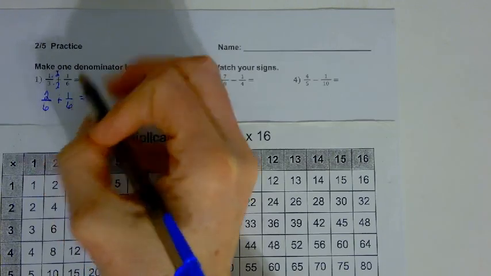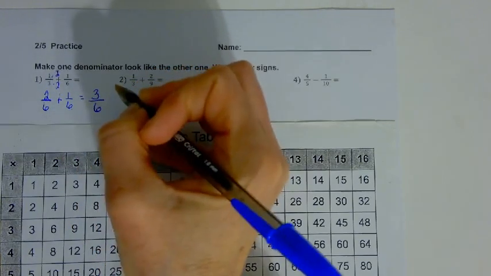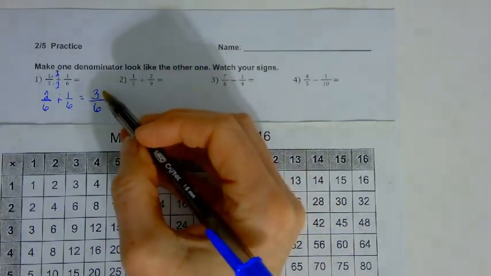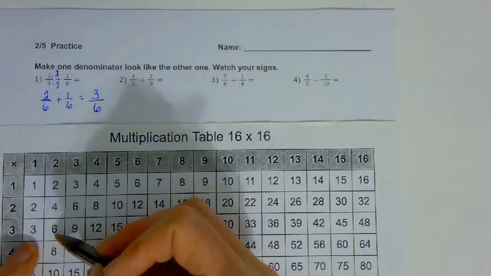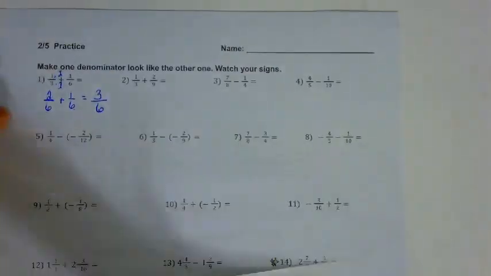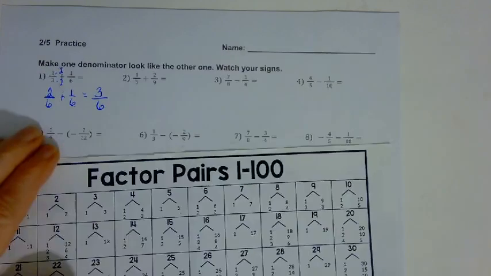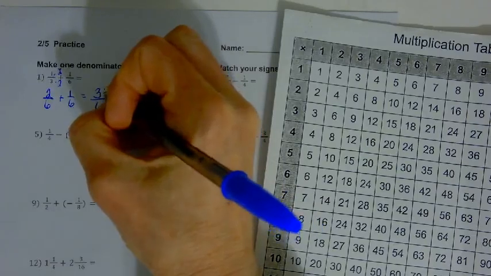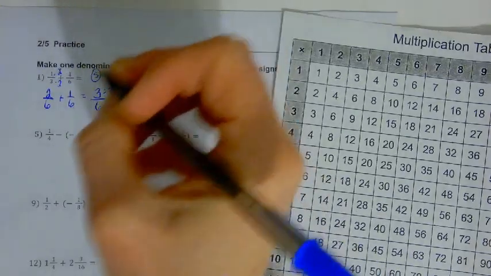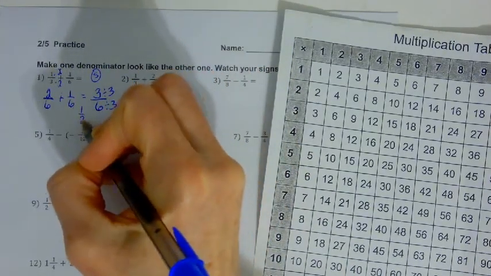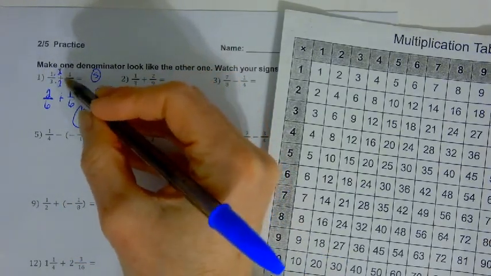Now our denominators are the same, so we keep the denominator and we add the numerators. 2 plus 1 is 3. Now this is not simplified. 3 and 6 have a common factor of 3. Or if you want to look on this side, you can see 3 and 6 have a common factor of 3. So we have to divide by 3 on the top, and we have to divide by 3 on the bottom. So when we're all done adding, we have to simplify. S, simplify. And we get 1/2. 3 divided by 3 is 1, and 6 divided by 3 is 2. So that one we had to simplify when we were all done.